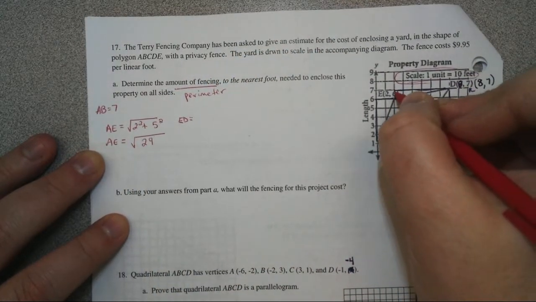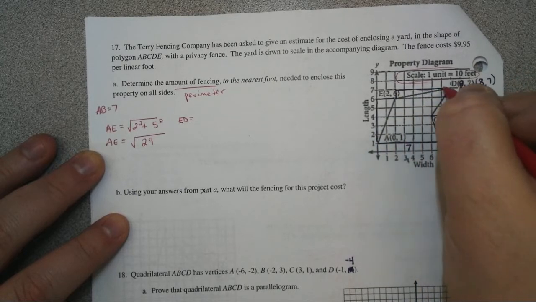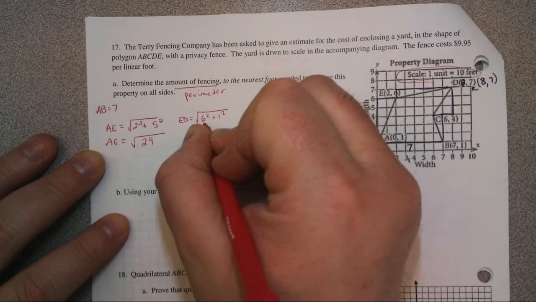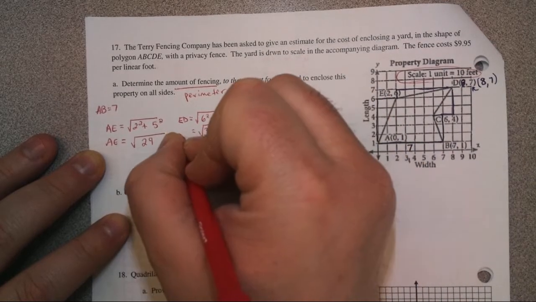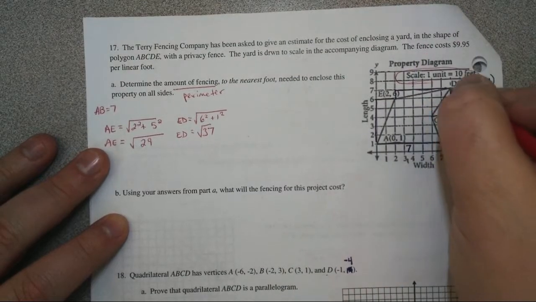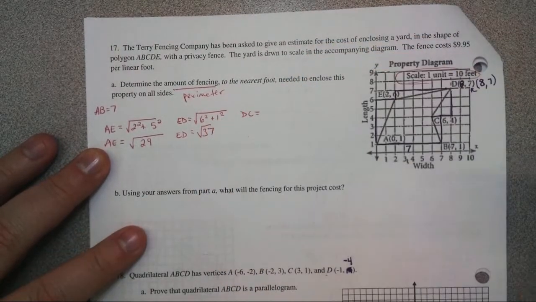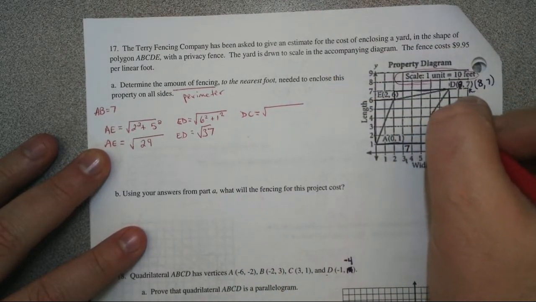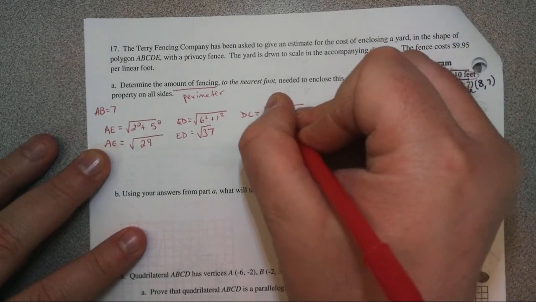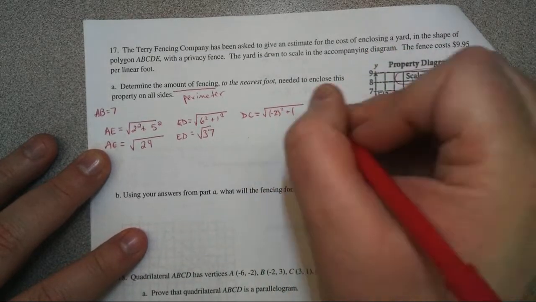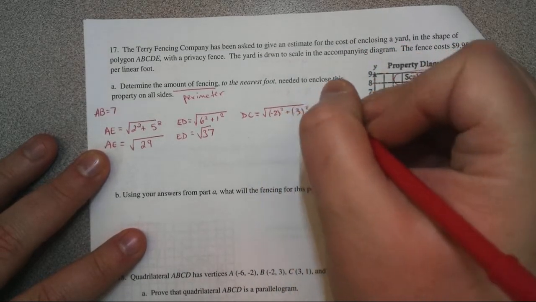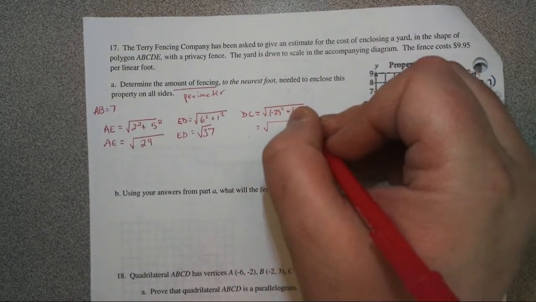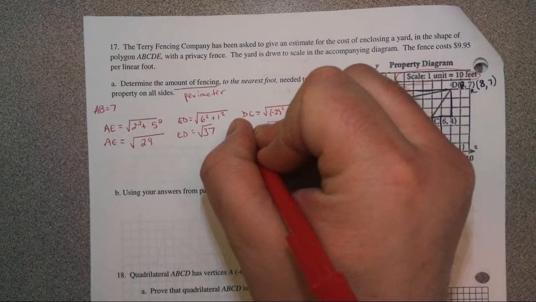And so this is going up 1, and over 1, 2, 3, 4, 5, 6. So this is going to be 6 squared plus 1 squared. That's 36 plus 1. So this is 37, square root of 37 for ED. We have DC here, which is down 3 and over 2. If you want to go 2 to the left, it's like negative 2 essentially, right? So negative 2 squared plus 3 squared. And you don't have to do the negative. You can just do 3 and 2. It's fine. Because when you square it, it's going to come out positive anyway, so it's not going to matter. And this is going to equal the square root of 13.